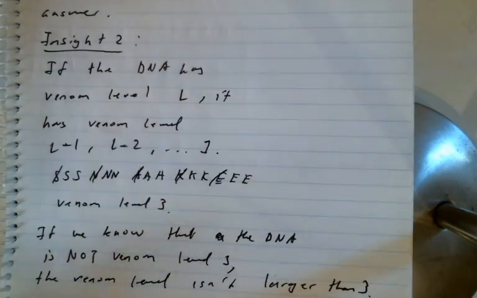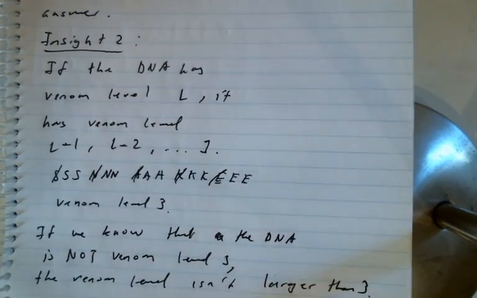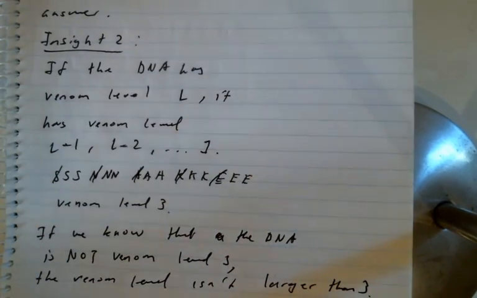In the same way, if the DNA has venom level L, it also has venom levels 1 through to L minus 1. L is the maximum venom level, and if it's not venom level L, then it's definitely not anything larger. Just like if the number is lower than 500, it's definitely lower than 510.